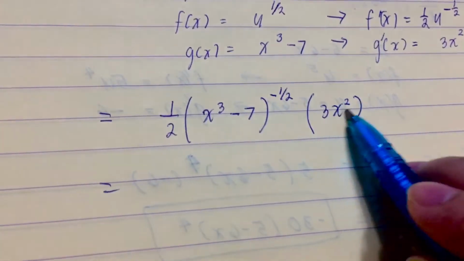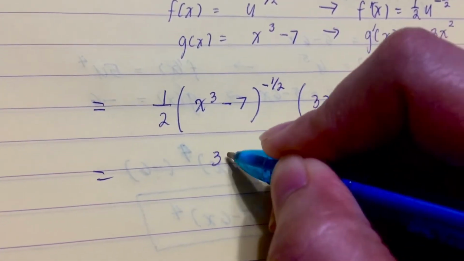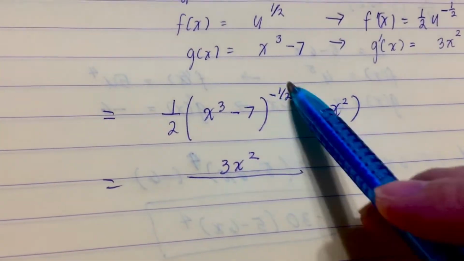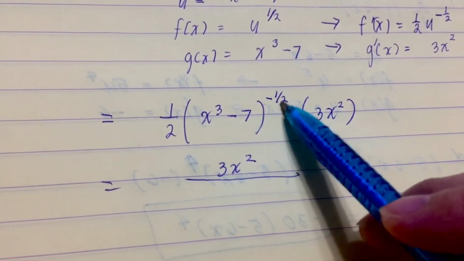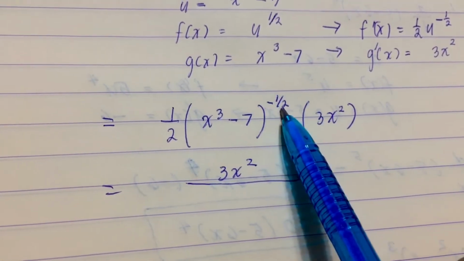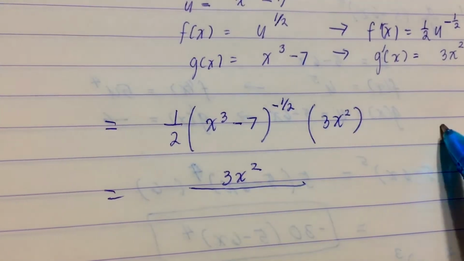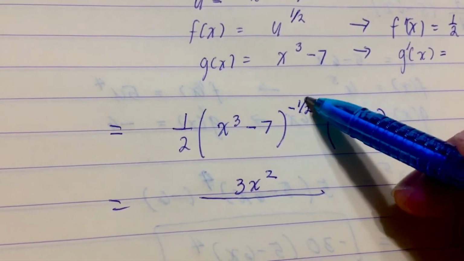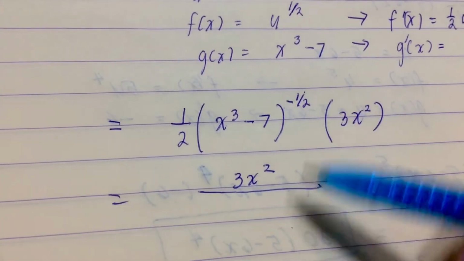So 3x squared is the whole thing, that means that is your numerator. Then this one, as you can see, is negative. We're going to apply the negative exponent rule, it turns to a fraction, and your exponent will be positive in your denominator.